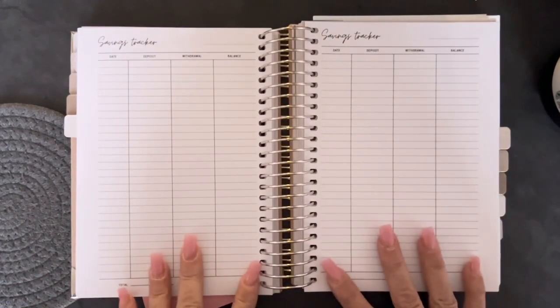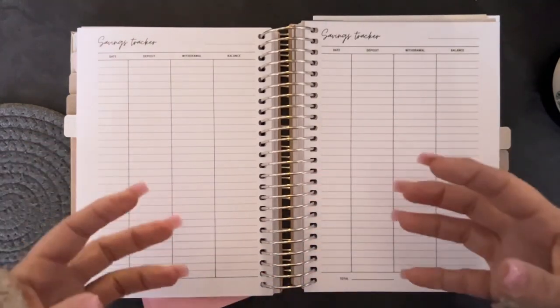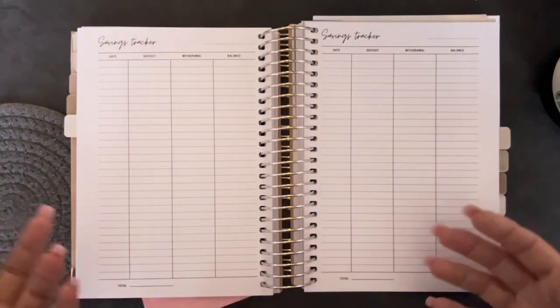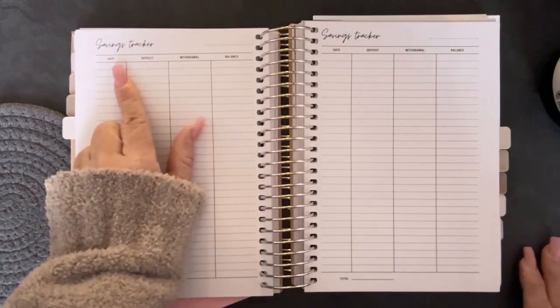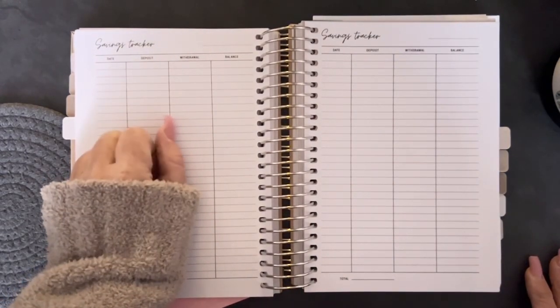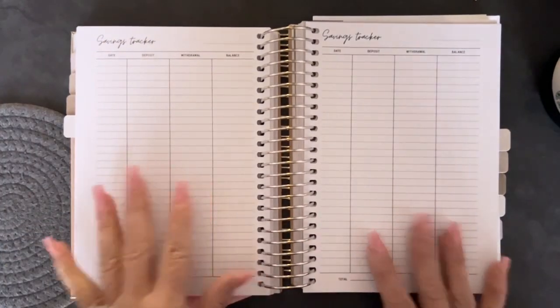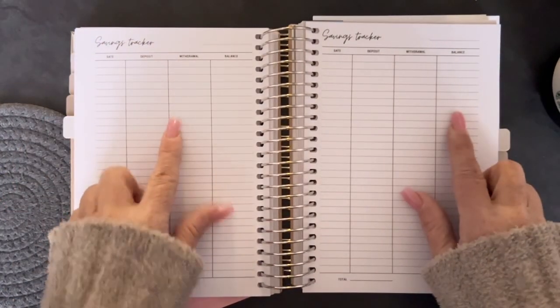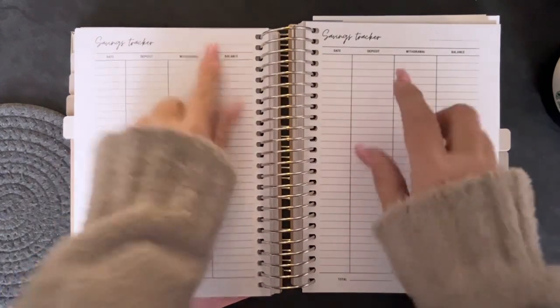And then we have a savings tracker. Again, this is the same thing. It's a savings tracker. You're just tracking what you're saving. Okay, maybe you want to take these 2 pages and separate it.